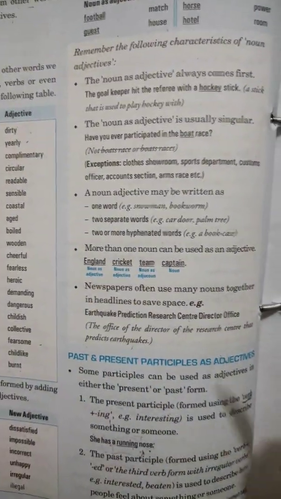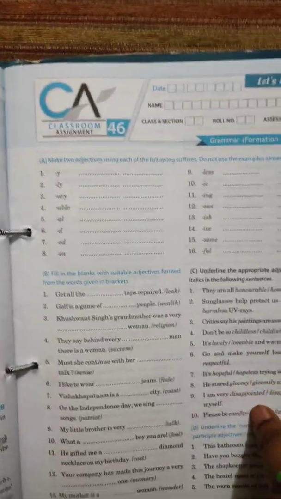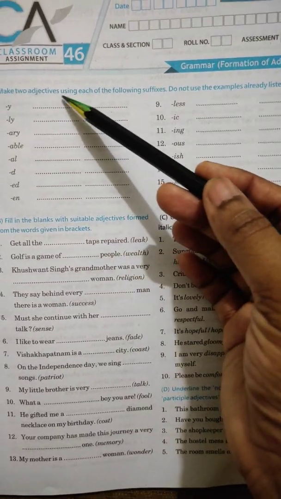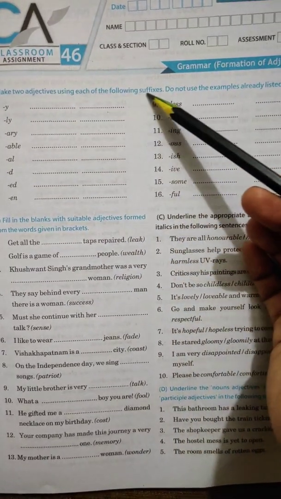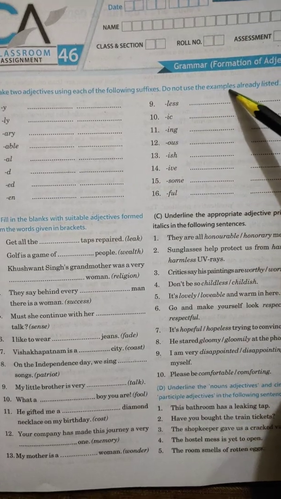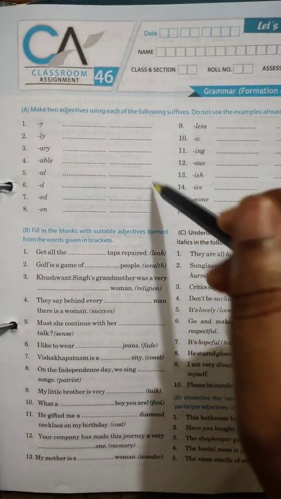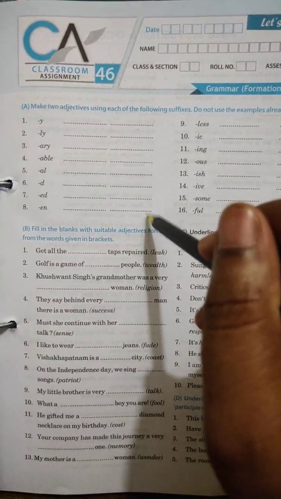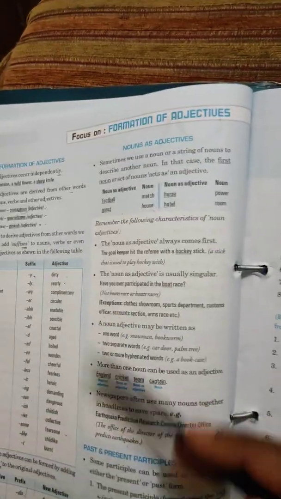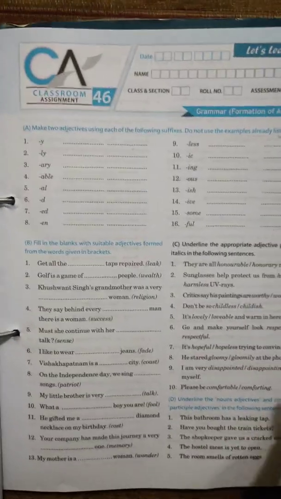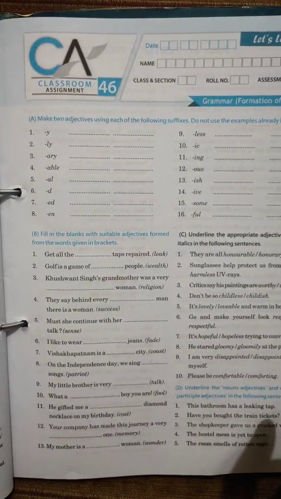So this is how the examples are given for you to understand, students. After that, there are more exercises that you will have to do. Make two adjectives using each of the following suffixes. Do not use the examples which are already listed. You will have to write new words. Don't use the words which are already mentioned here. So you will have to make a little effort. I hope I'm clear with this topic.